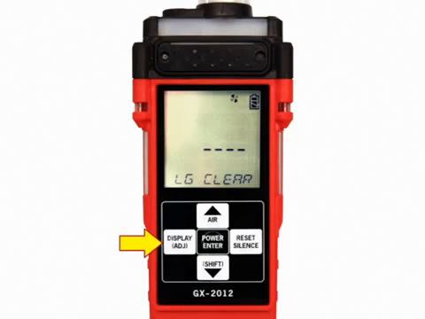Press and release the Display Adjust button again to proceed to the Pump Off screen. This item appears in display mode only if Pump Off display is turned on in maintenance mode. The GX2012 pump can be turned on and off in this screen. This feature can be used to conserve battery life if there is a significant period of time until the next gas monitoring task, but you do not want to wait for the warm-up sequence to complete if you turn the instrument off and on again.